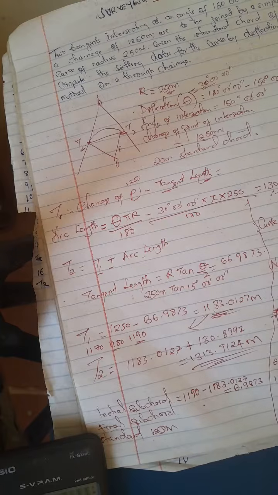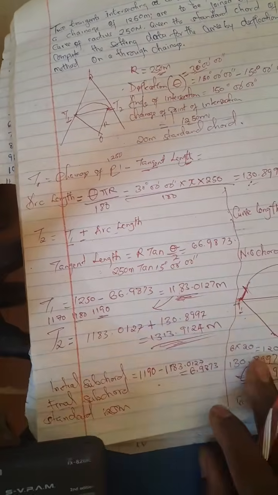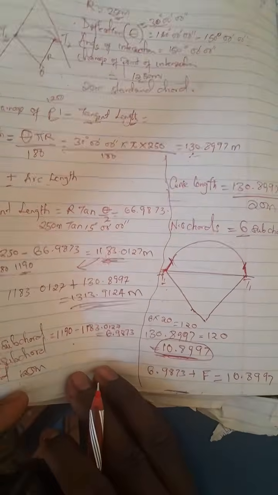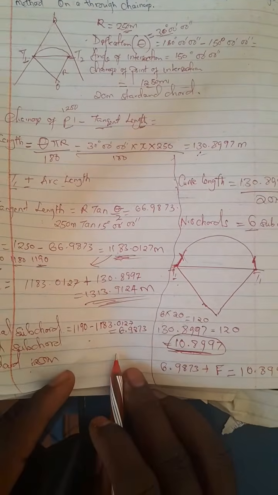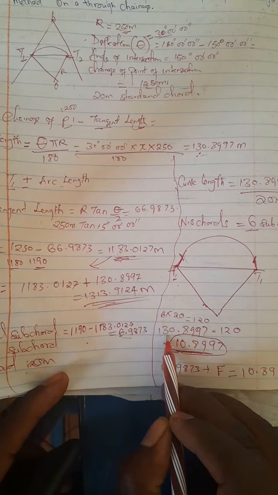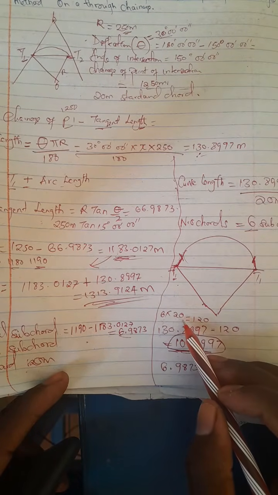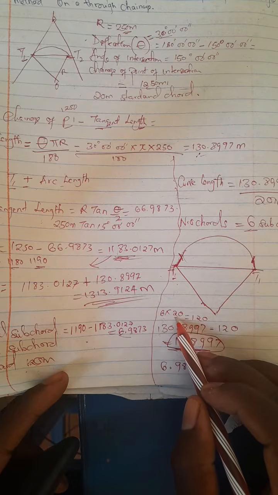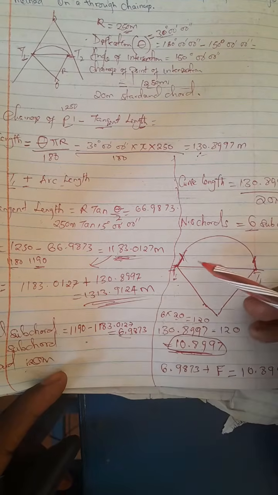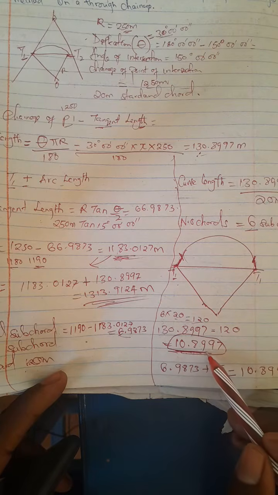Let's put F equal to 10.8997. We found this after taking the total arc length minus the length of the standard chords, which is 120. So this distance plus this one is 10.8997.